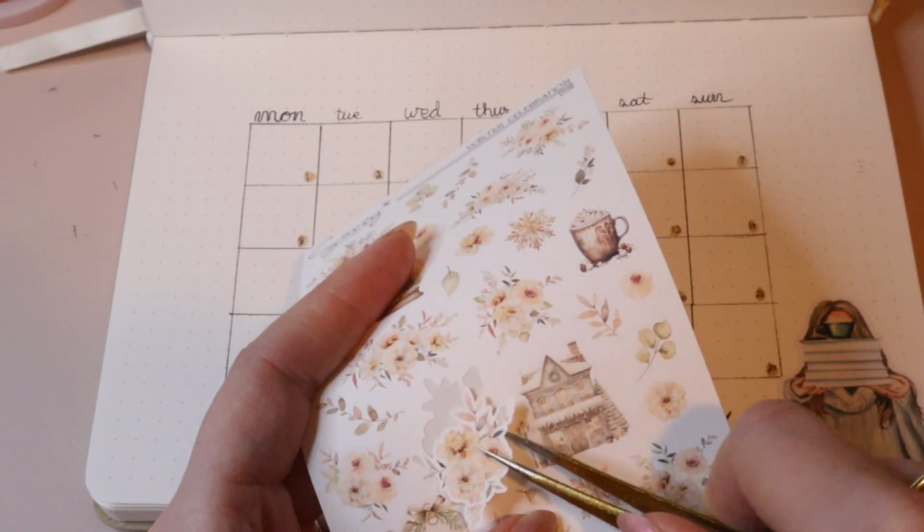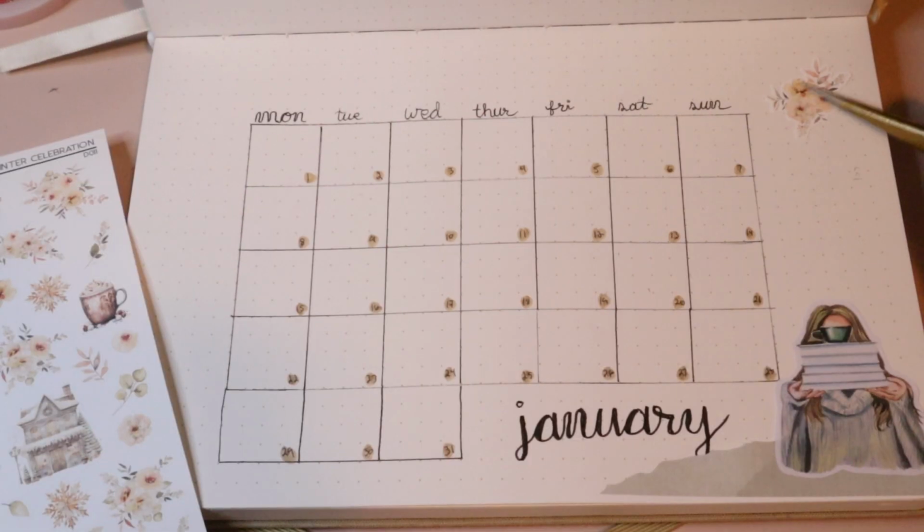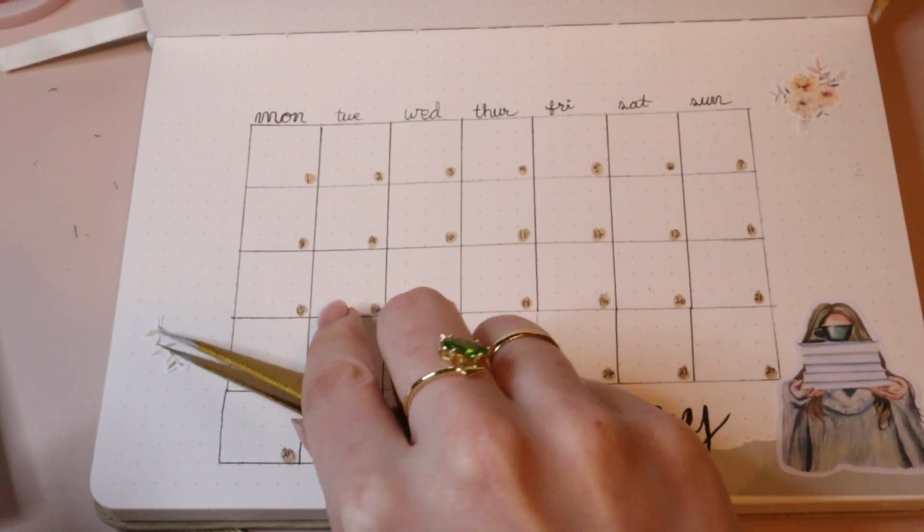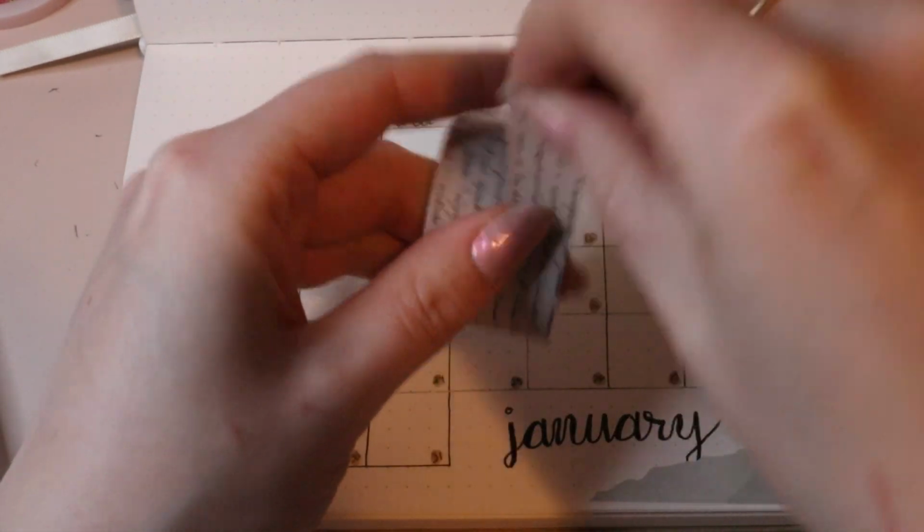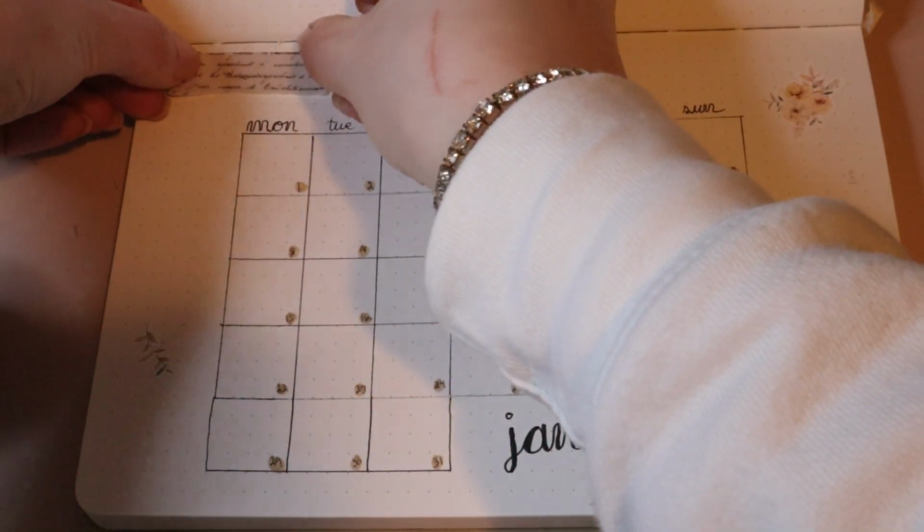You can totally skip this part again and just leave this calendar as is. It's functional without the stickers, it's functional with the stickers. It's really whatever you're wanting to do in your own bullet journal.